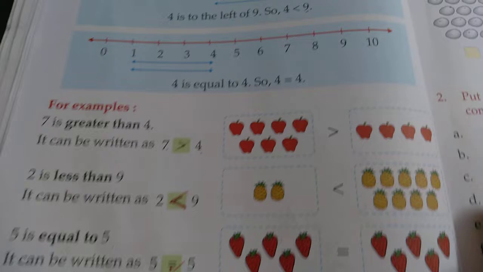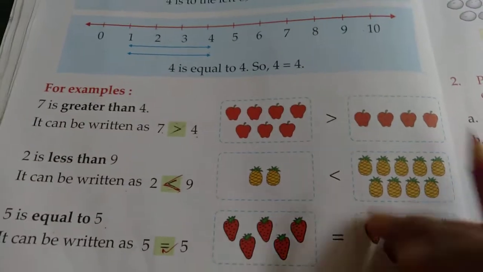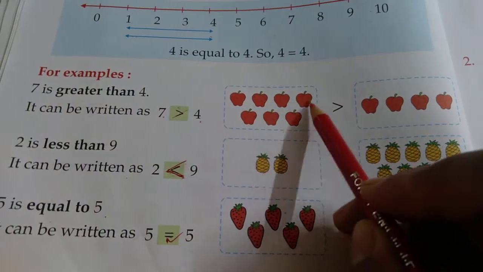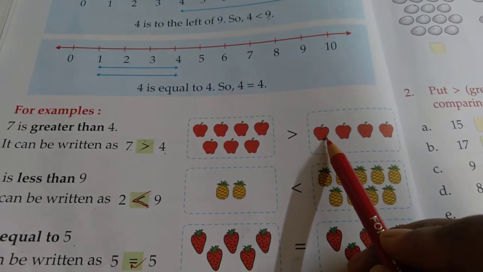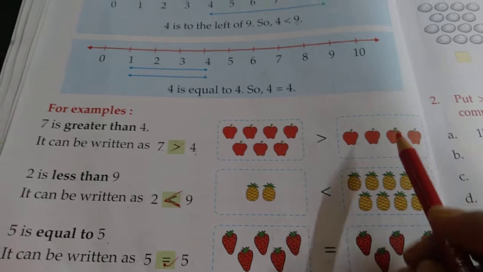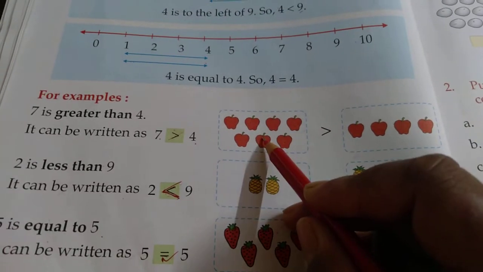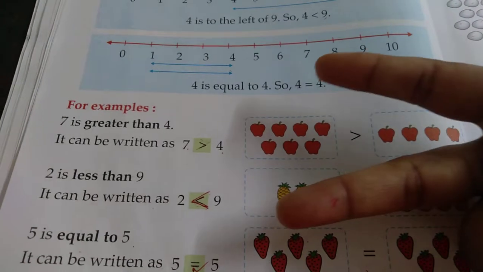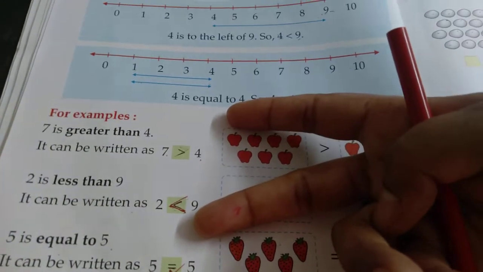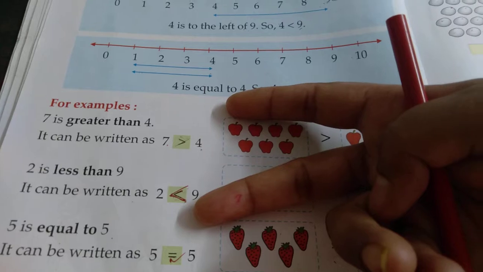Okay. Now if you do here, see, 1, 2, 3, 4, 5, 6, 7. How many apples are there? 7. Here how many apples are there? 1, 2, 3, 4. So which is greater? 7 is greater. So you will make this sign like this. This is greater than. It will look like a V.